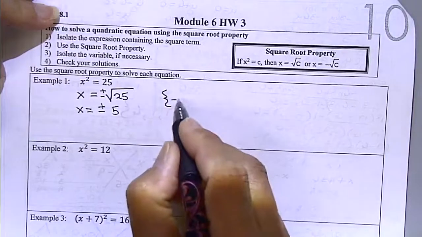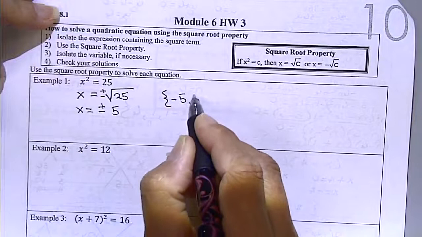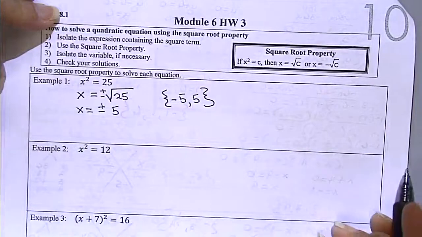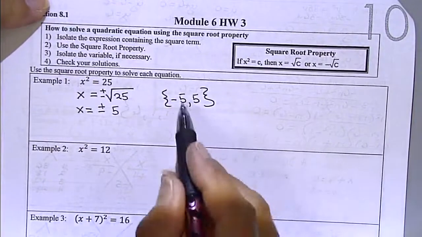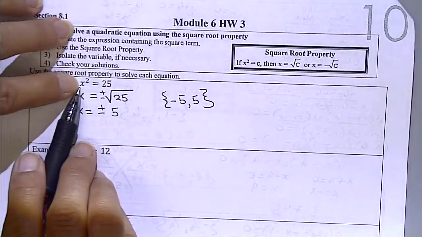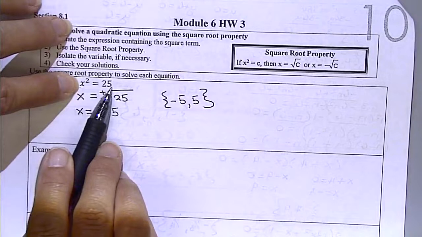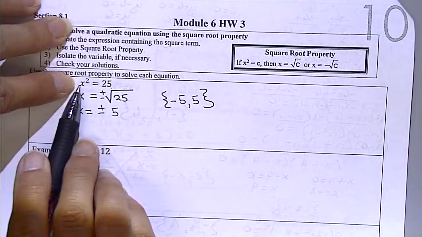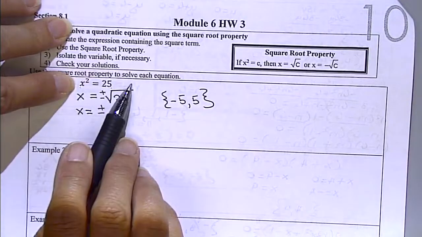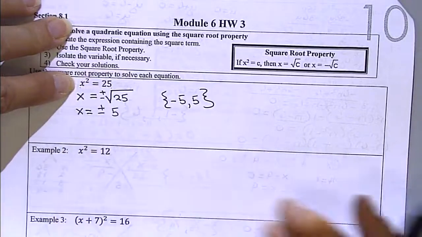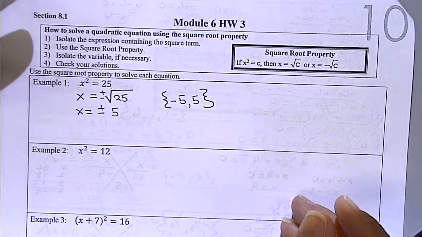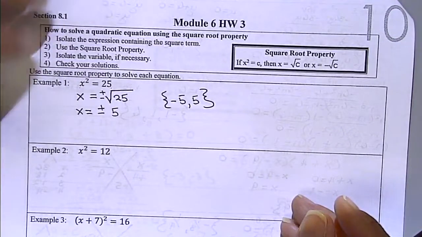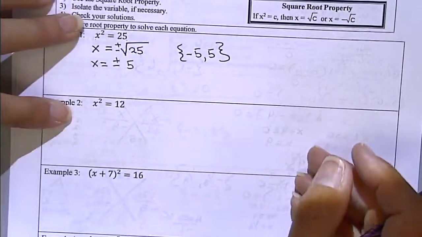But this would be two answers, negative 5 or positive 5. 5 times 5 does give me 25. Negative 5 times negative 5 does give me 25, right? It's the square root property. So all you've got to do extra here is remember it could be plus or minus.